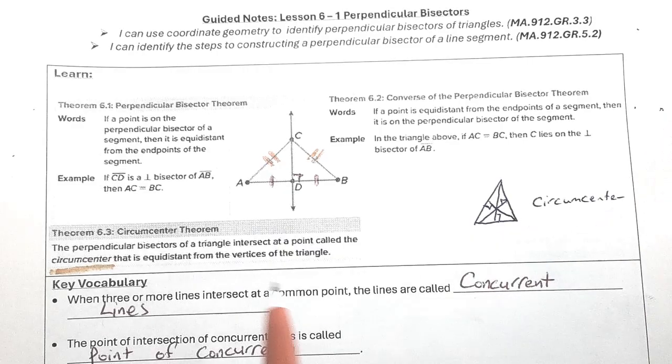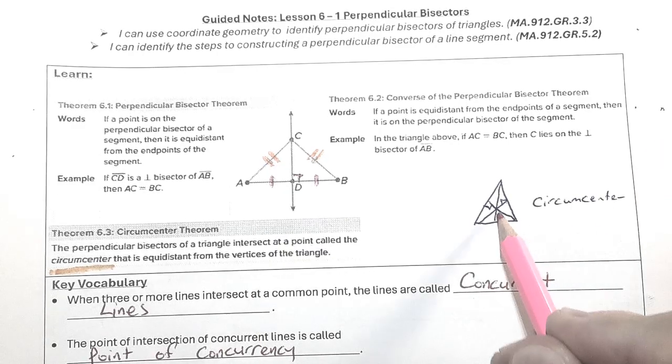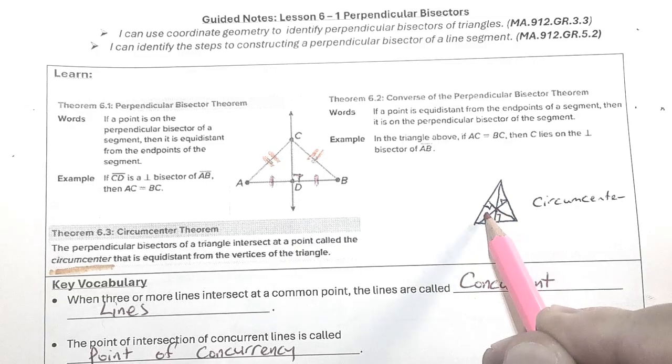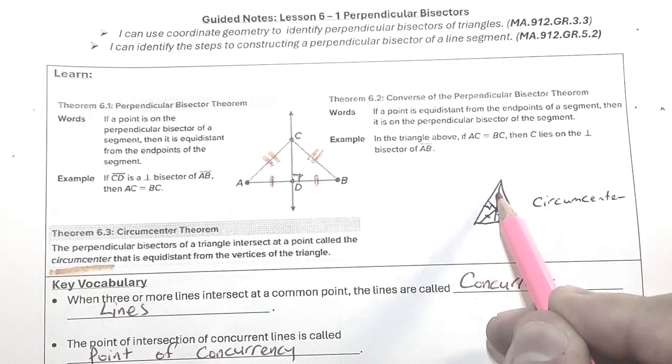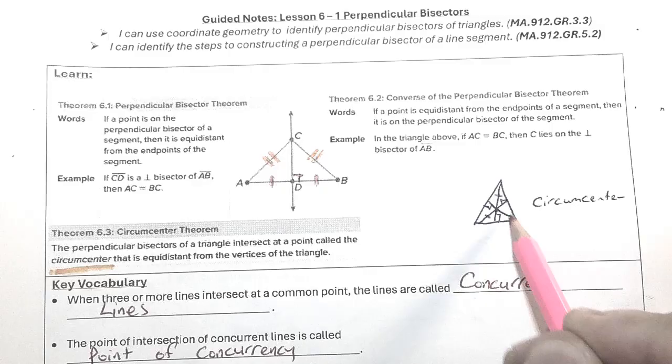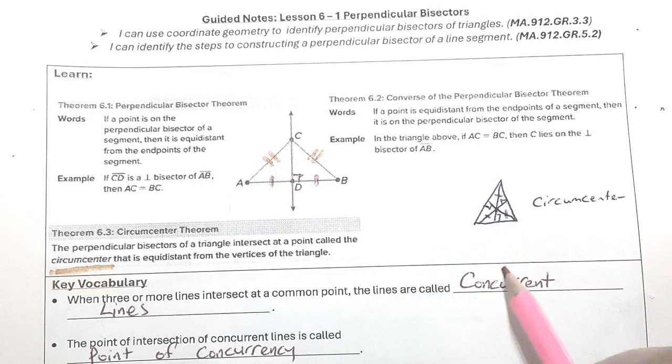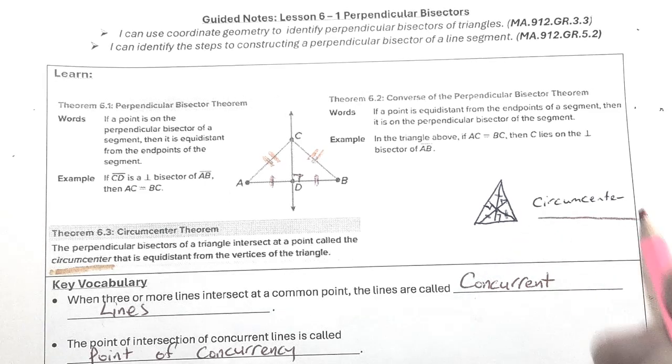And what the theorem tells us is that the circumcenter is right here, and it's equidistant to the vertices, so it's equidistant to the points of the triangle. So this and this and this would be congruent because that's the circumcenter.